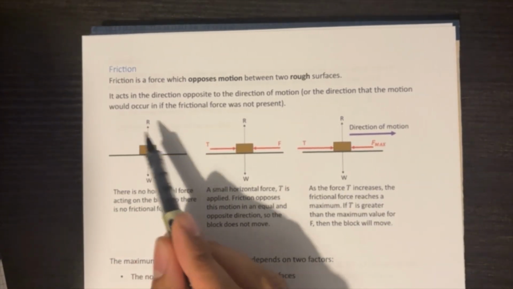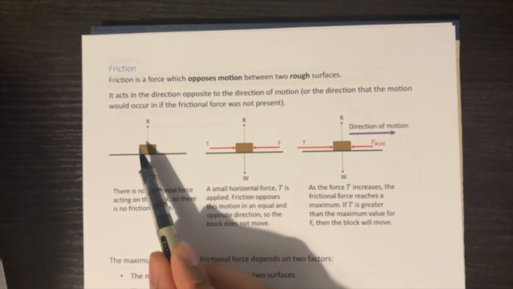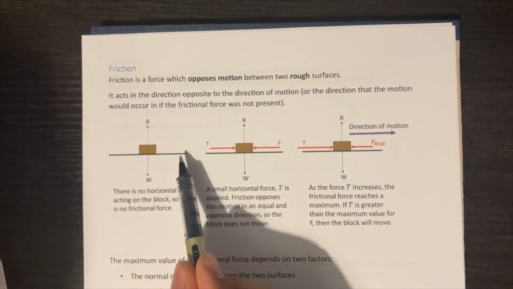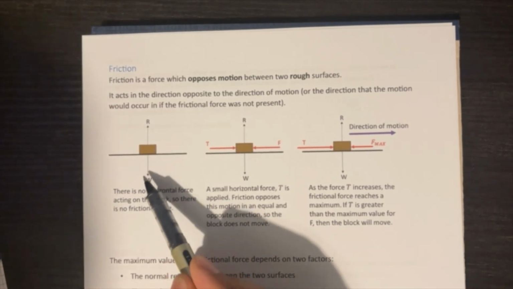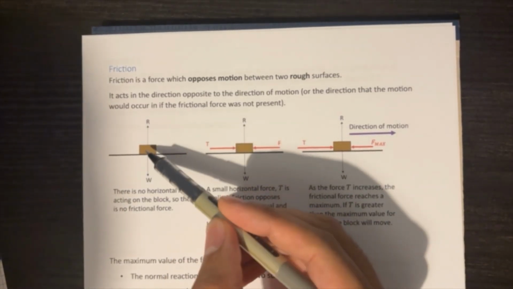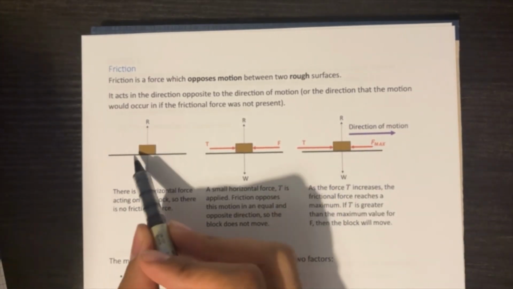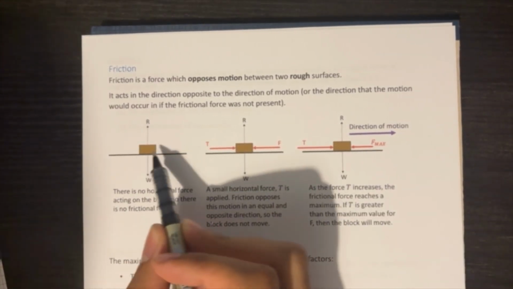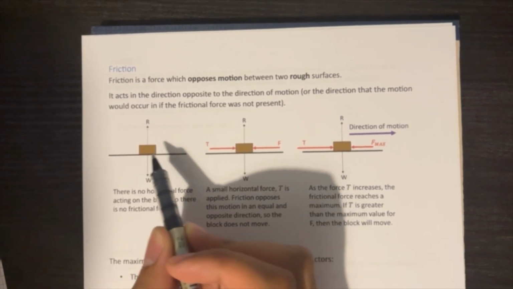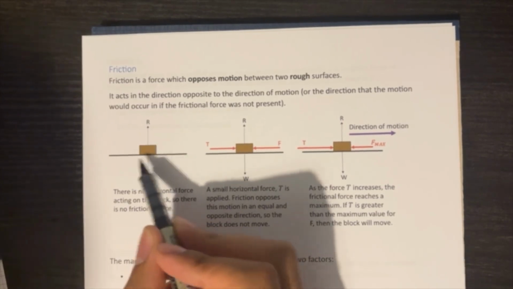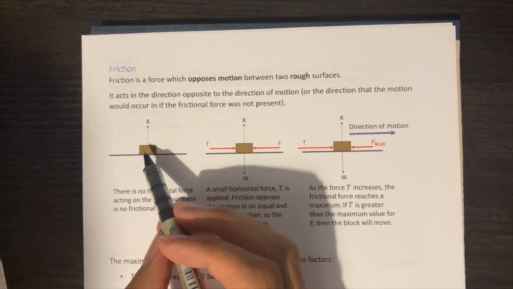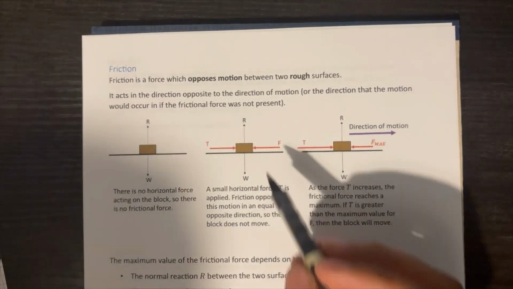In this first situation, we have an object resting on a horizontal surface, with the weight of that object acting downwards and the reaction force acting upwards. Since there's no horizontal force acting on this block at all, there is no frictional force, because the block isn't going to move as a result of any force, because there isn't any force there.